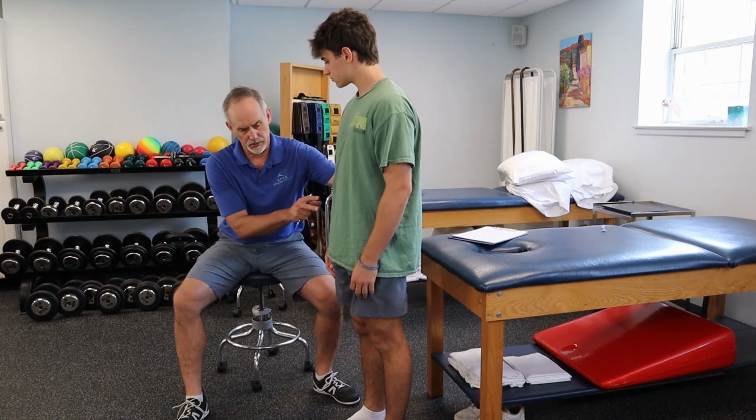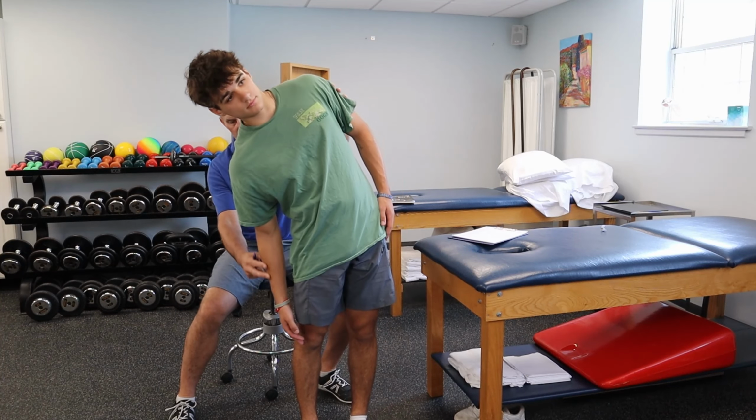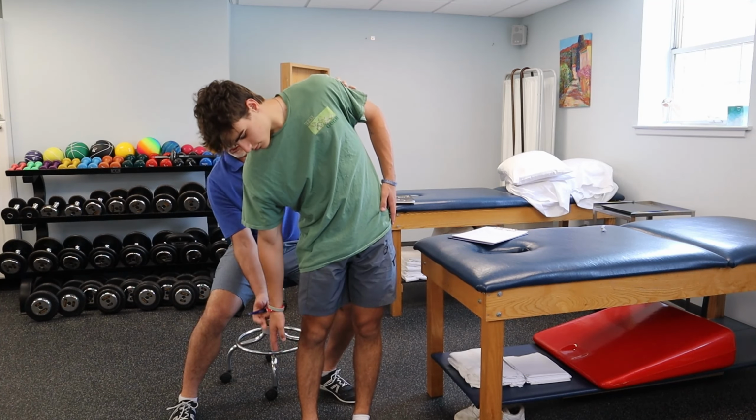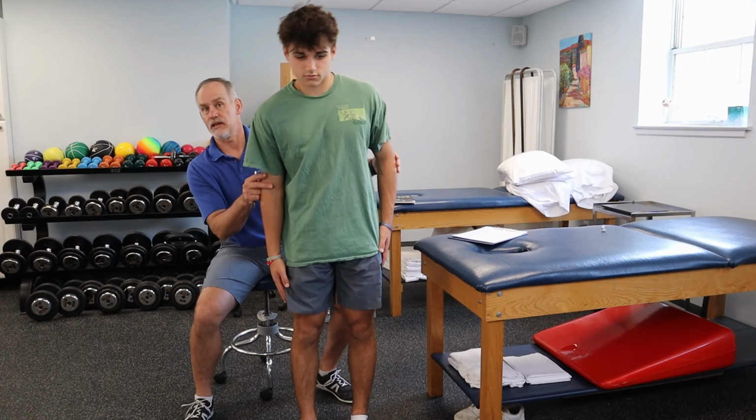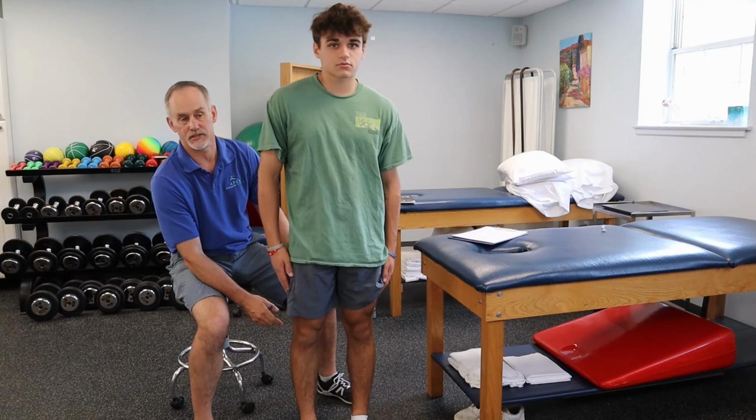Now what we're going to do is turn and face this way, and we're going to side bend to the right. Run your hand down the side. Good. And he's getting to right about there. Now let's compare to the other side. And he's about to there. So it looks pretty symmetrical side to side.